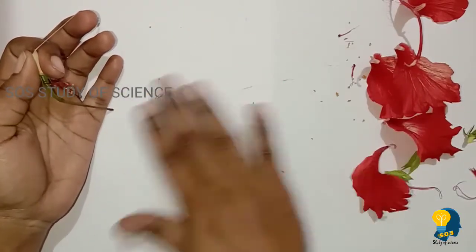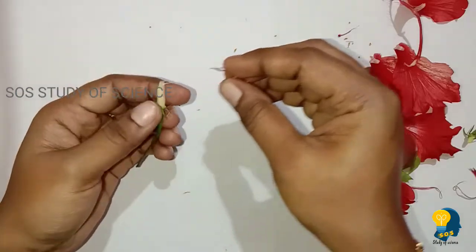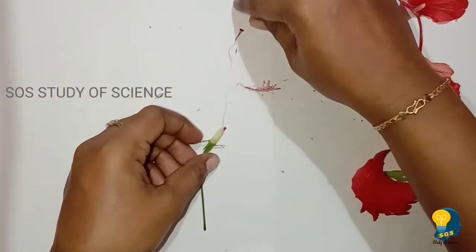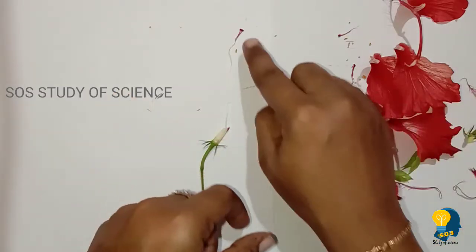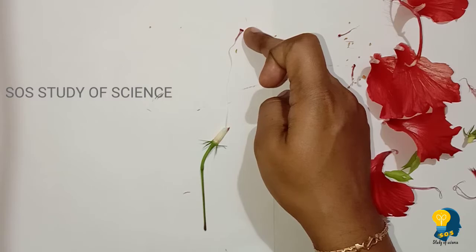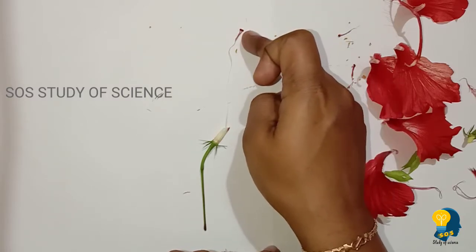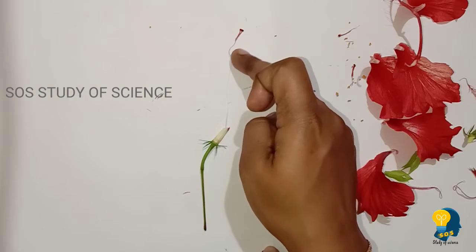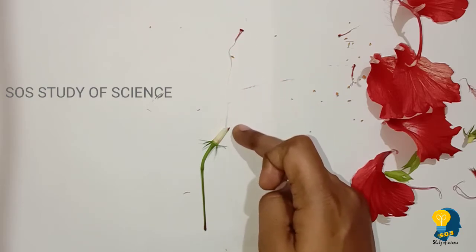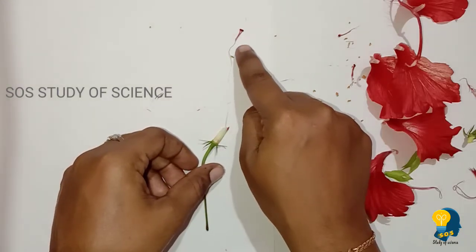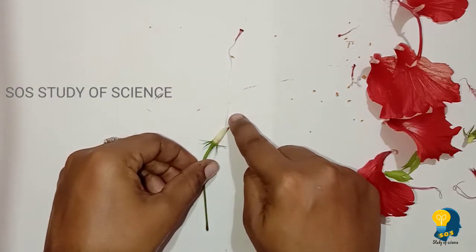See, you can easily observe the female part of the flower. See this one. This is the female part of the flower. I told you, the upper part is called the stigma. Okay, so here pollen grains enter. Stigma, then you can see that inside this region the pollen grains enter, and here what happens? Fertilization takes place. So this is the inside part of the female.